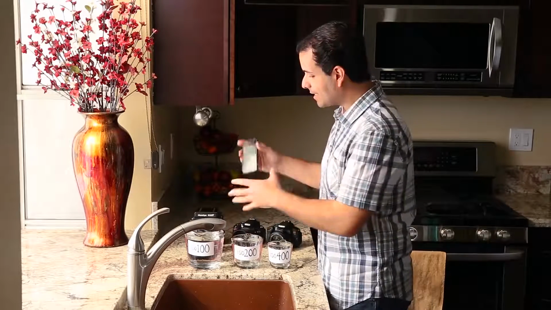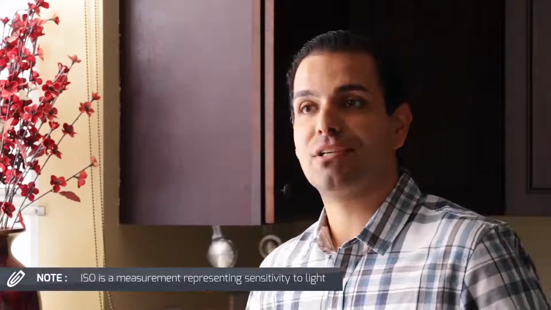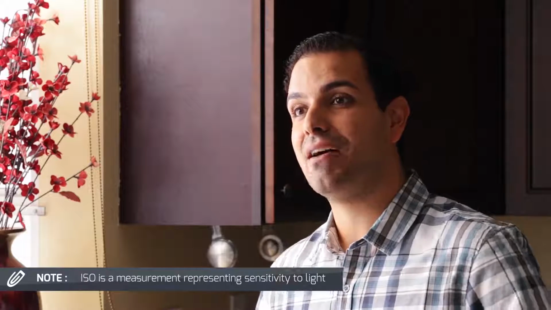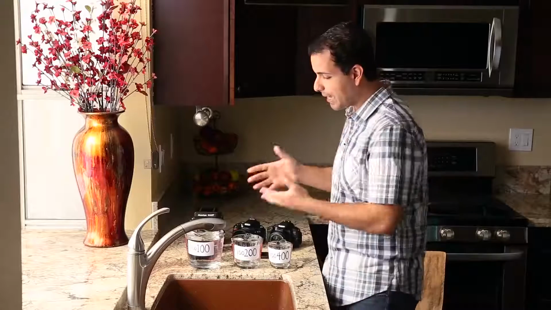Okay, so that is our exposure component of our aperture, and we now need to jump into ISO. Now the ISO represents a measurement of the sensitivity of light of our sensor if we're talking about a digital camera, or of our film if we're talking about film cameras. But what does that exactly mean? Well, essentially what we're saying is that if you increase the sensitivity of the sensor itself to light, then that means you need less light to get to the exact same exposure. And that's what we have here.